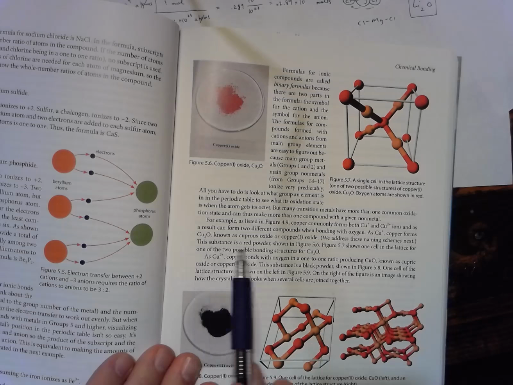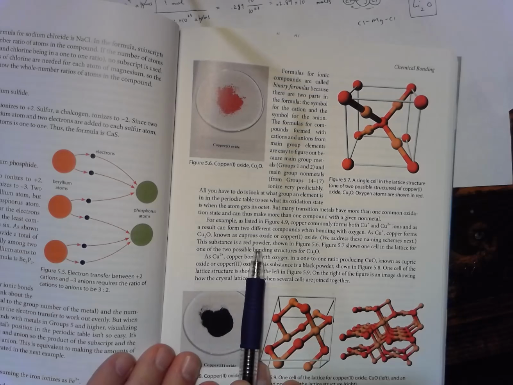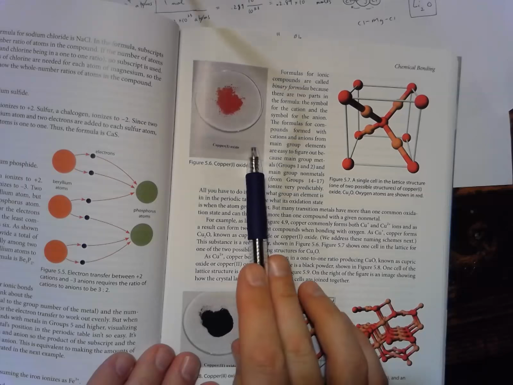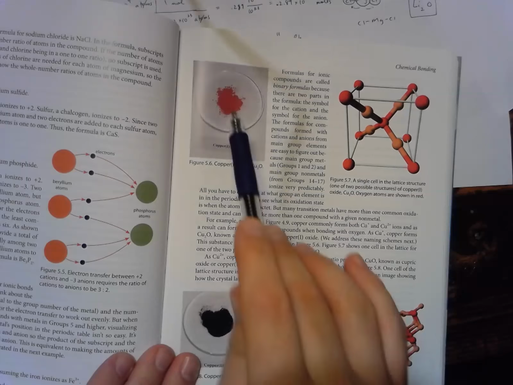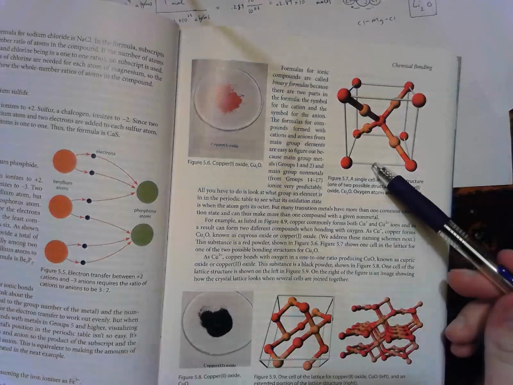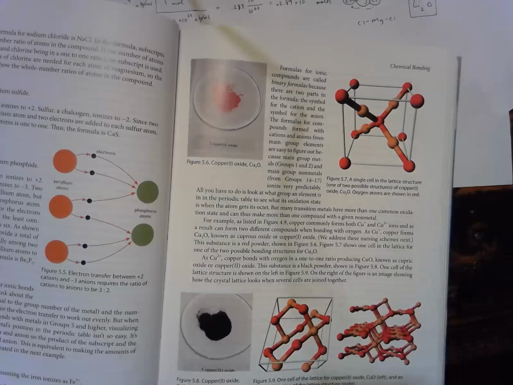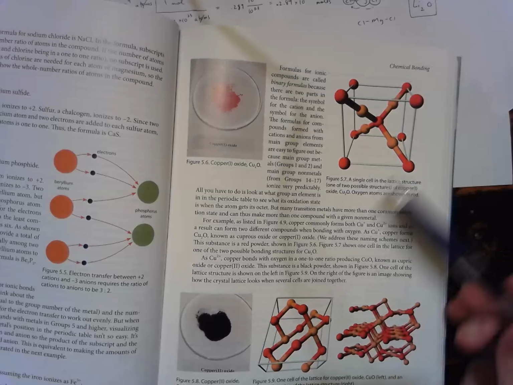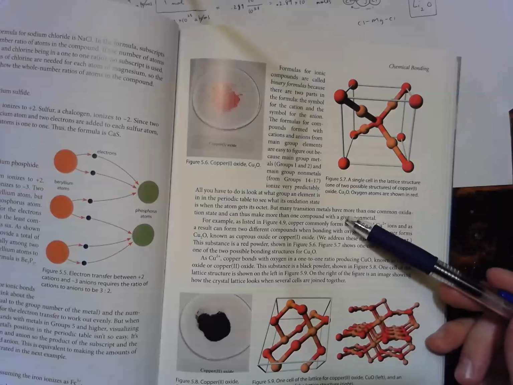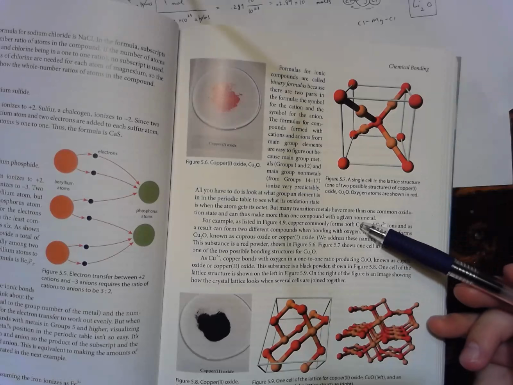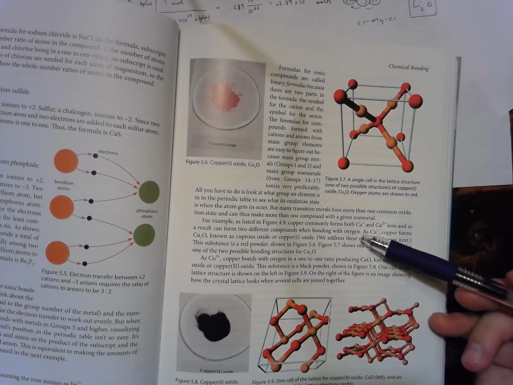This substance is a red powder, talking about Cu2O, and one's a black powder. So look at how different these two things are. Okay, and how different their individual sort of cell structure looks like. Okay, and obviously we're using cell not in the biological term here. Okay, but sometimes it's not obvious.